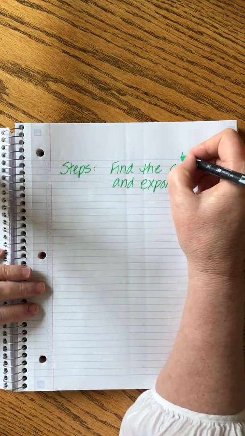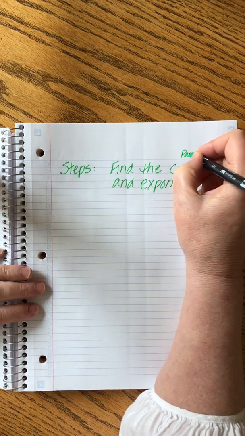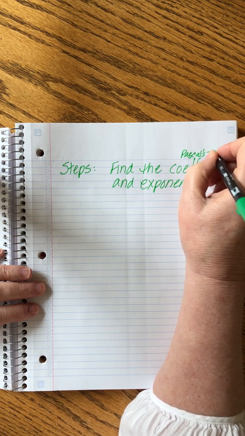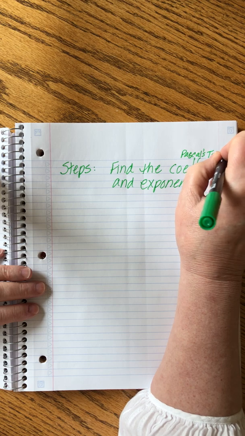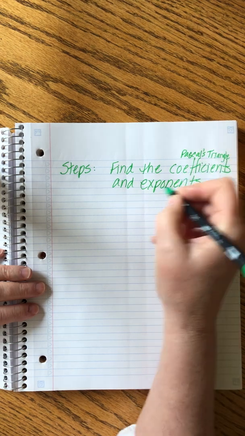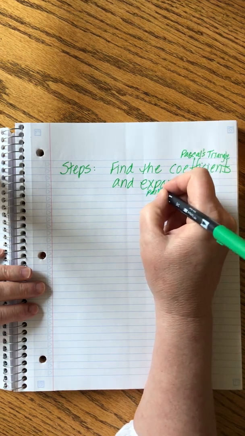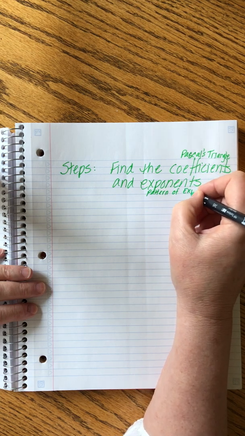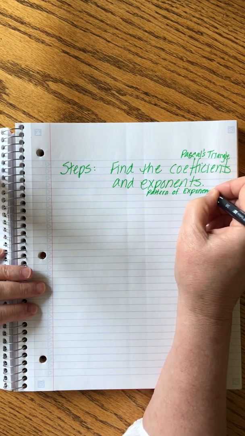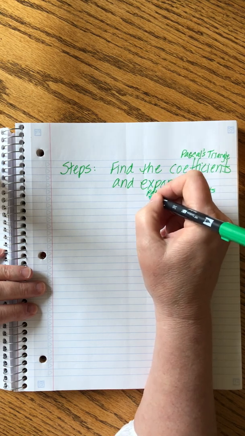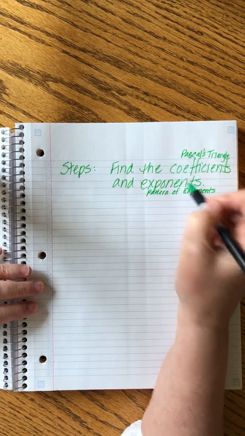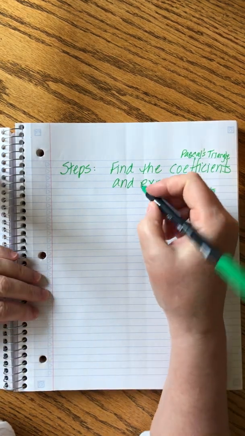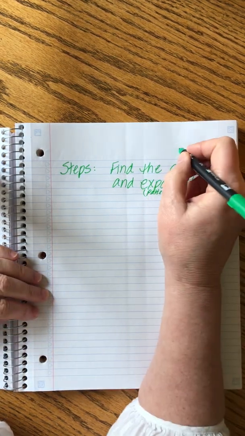The coefficients will come from Pascal's triangle. And the exponents come from what I'm calling the pattern of exponents. So those are the two tools we use to find those numbers, all right? And we have two more examples, so you'll get a better idea as we go.